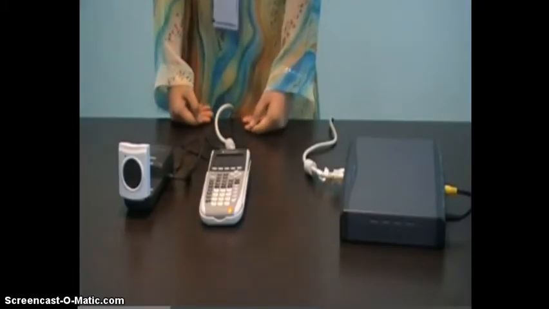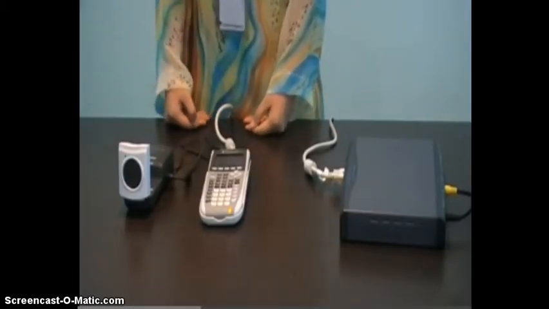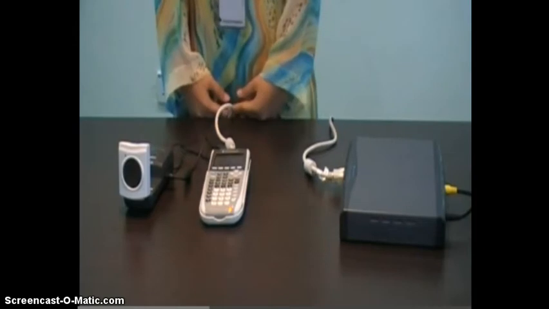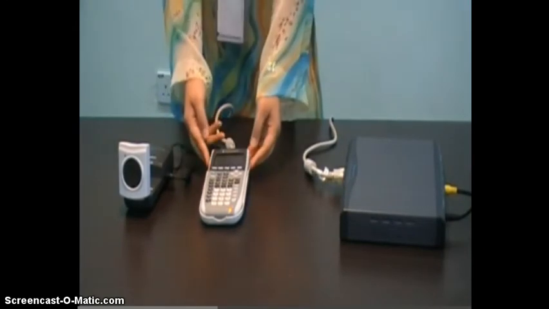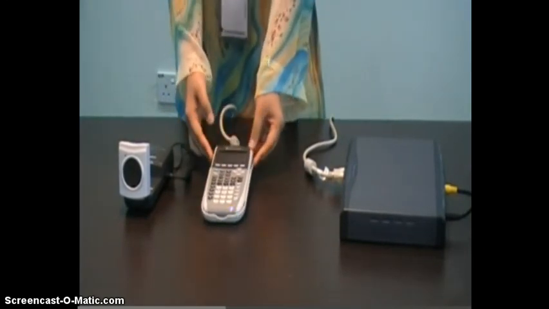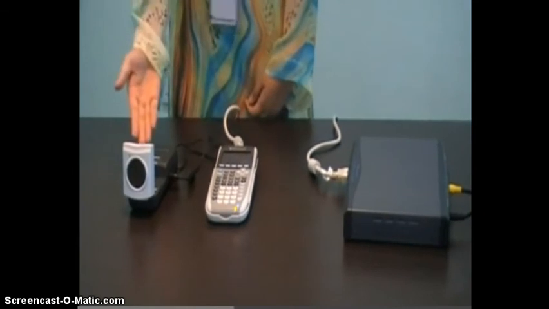Now you're ready for your lab. Answer the questions on Edline to make sure you remember what displacement, velocity, and acceleration mean. We are going to break out those motion sensors and we'll see what they actually look like.